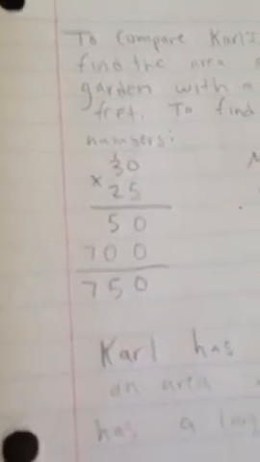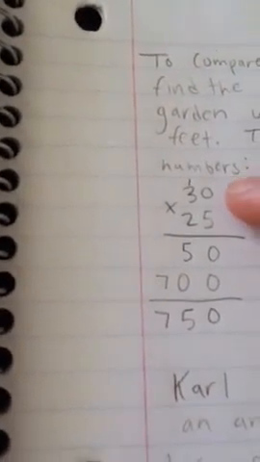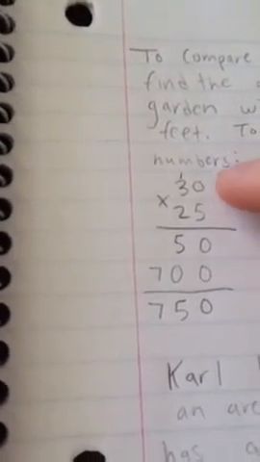Now to compare Carl's garden to McKenna's garden, we will find the area of McKenna's garden. She has a garden with a length of 25 and a height of 30 feet. And here is the multiplication for McKenna's. So here we see the height and the length, and we will multiply the ones first.